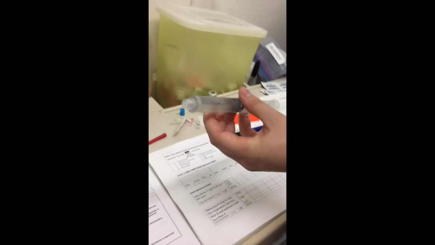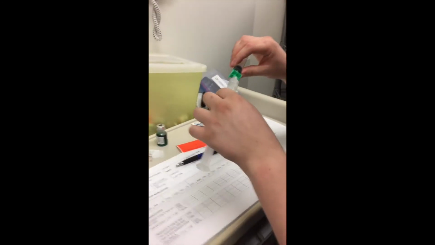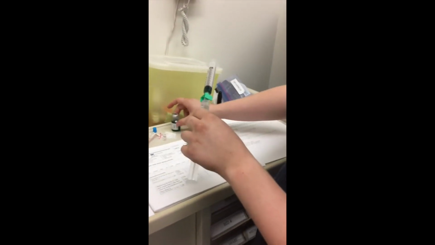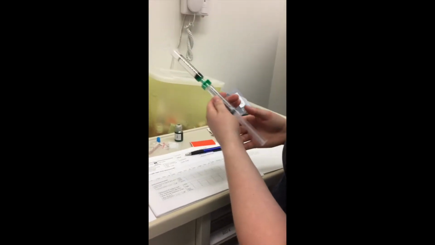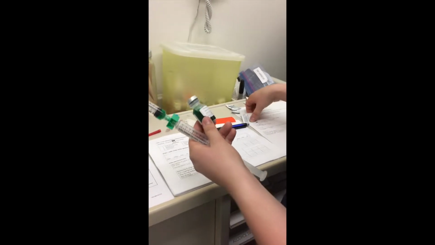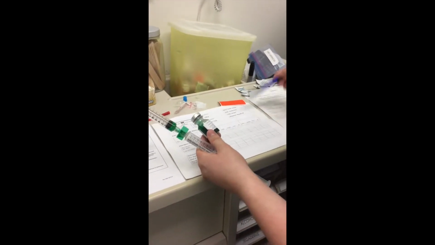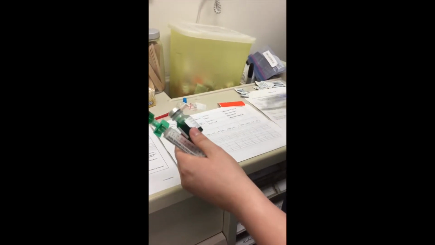So checking my flush, it is normal saline. It does not expire until 2018, and also checking my drug does not expire until 2018. I would have done that before I drew it up. Okay, so now my second check, naloxone, I've got my 1 ml, which is what I needed for my math. It's going to be given stat for IV, and for Evelyn Smith, here's my documentation, hasn't been given yet.